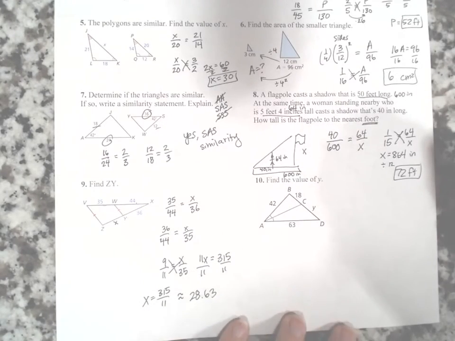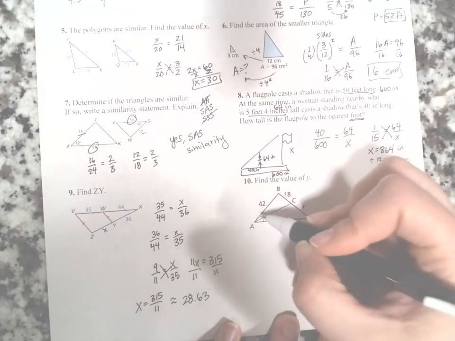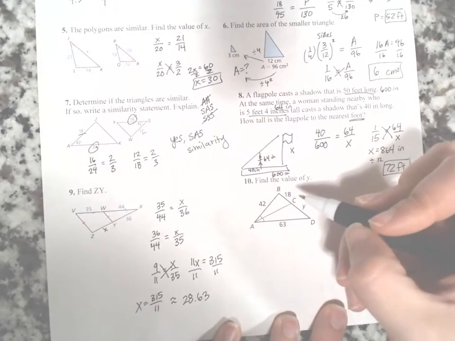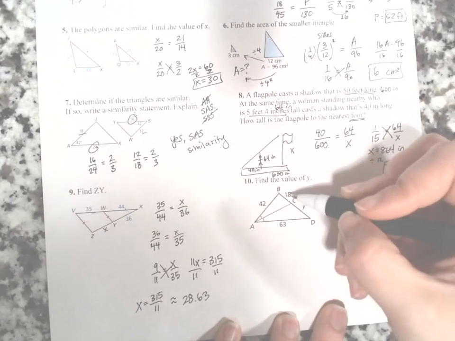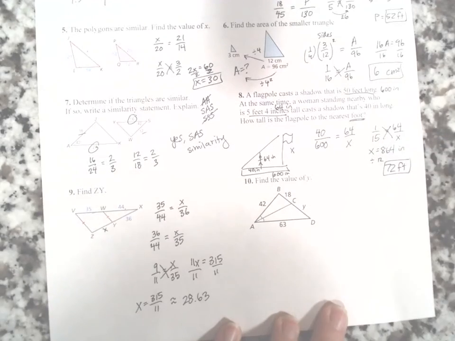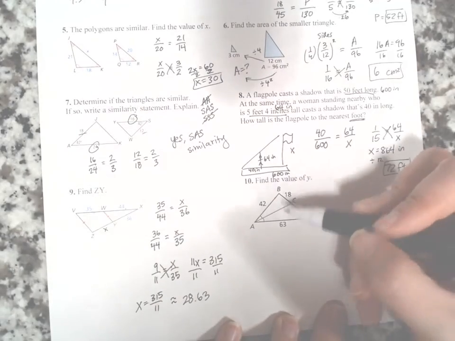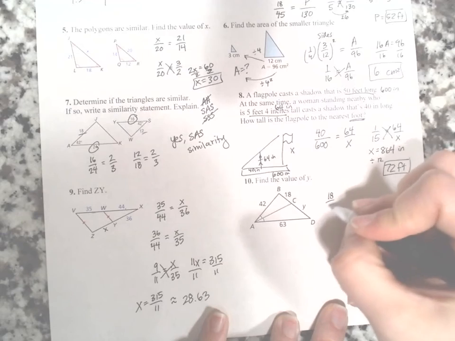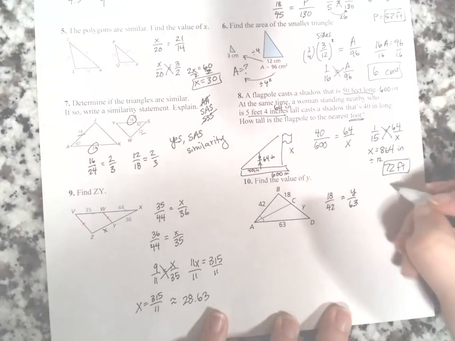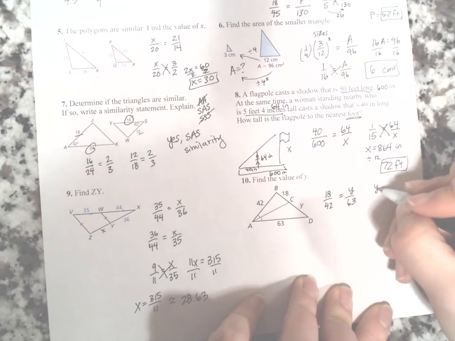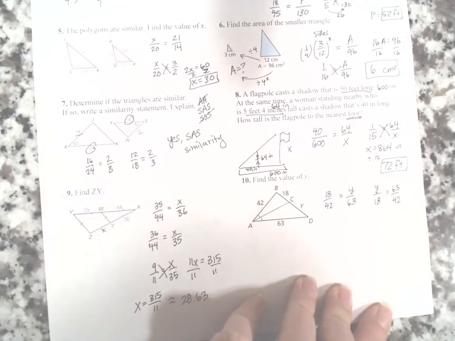Okay, so number 10, you can also set up 2 different ways. As long as this is the angle bisector, which our markings here show, you can set up the pieces of these sides to the full sides. So 18 over y would be 42 over 63, or you can do piece of this to that full side, piece to that full side. So you can either do something like 18 over 42 is equal to y over 63, or you could set it up something more like y over 18 is equal to 63 over 42.